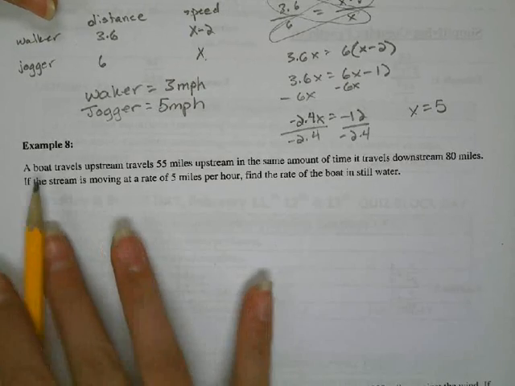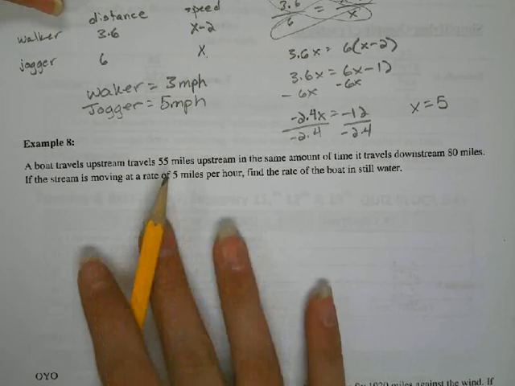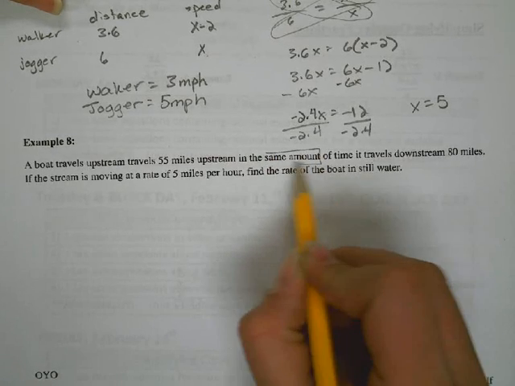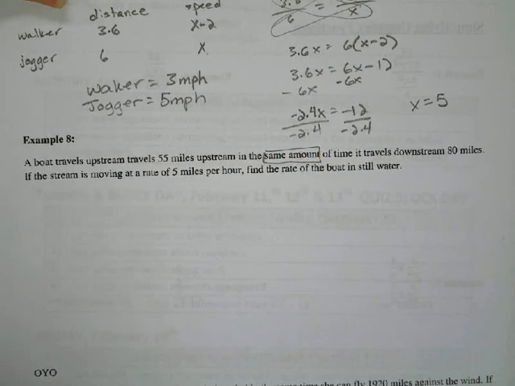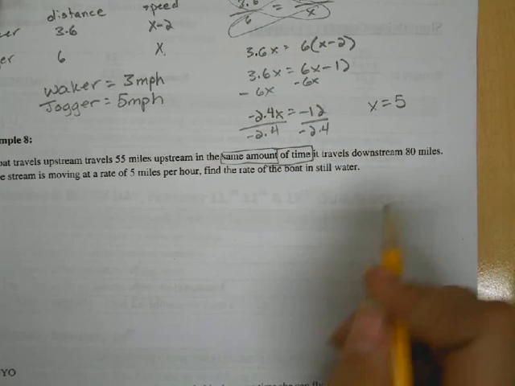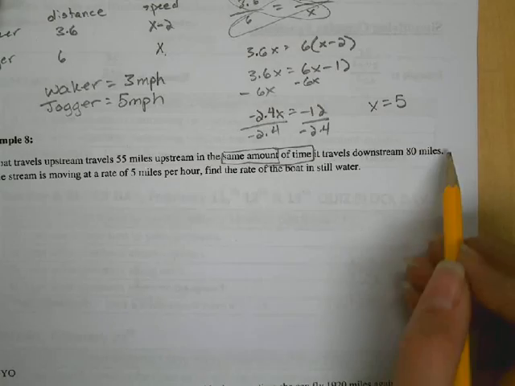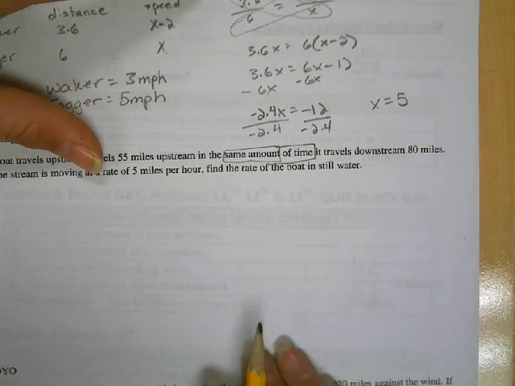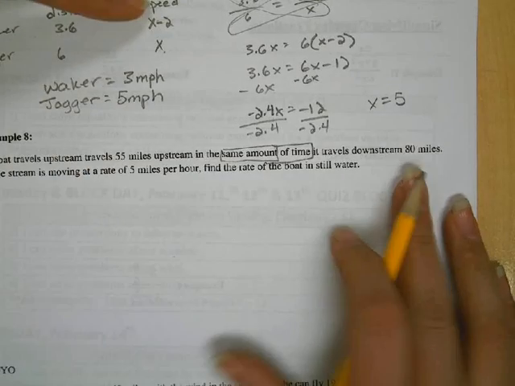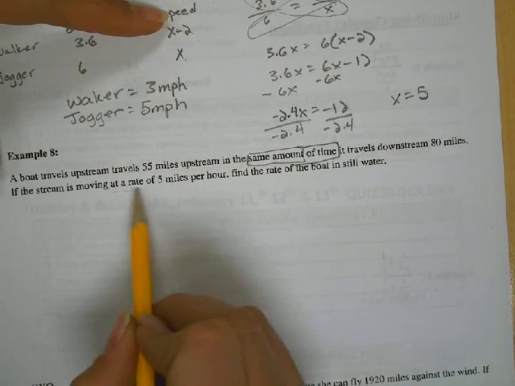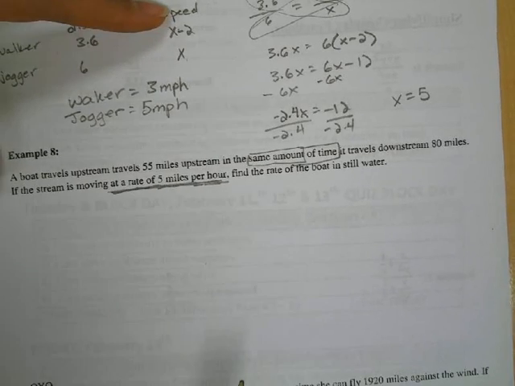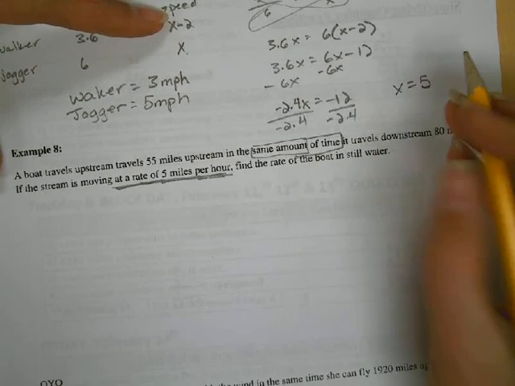I've got a boat traveling upstream 55 miles in the same amount of time, there's that key word again, same amount of time, and it travels downstream 80 miles. So we go upstream 55 miles in the same time that it goes downstream 80 miles. If the stream is moving at a rate of 5 miles per hour, and we'll talk about what to do with this in a second, find the rate of the boat in still water.